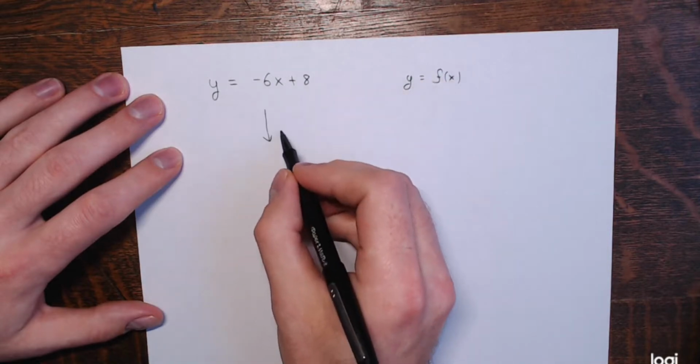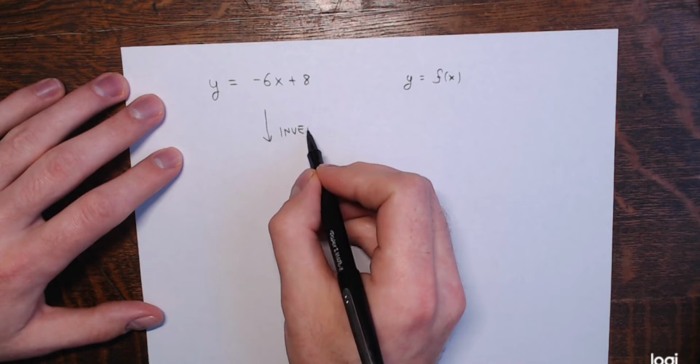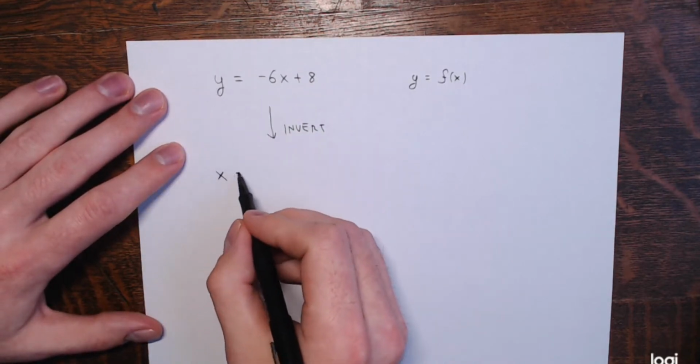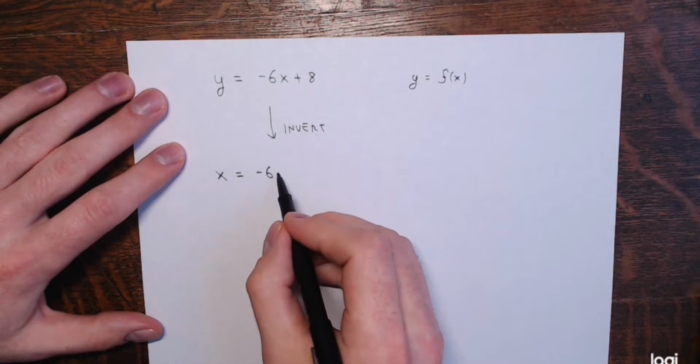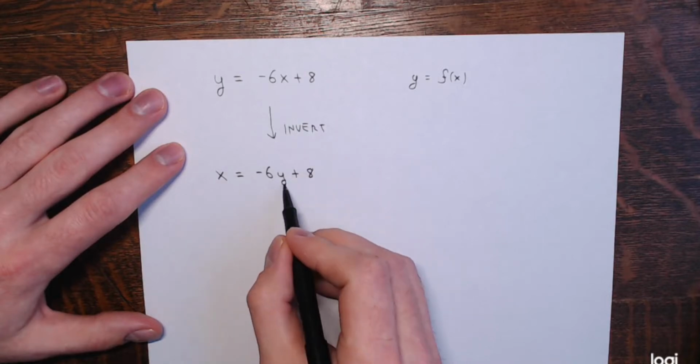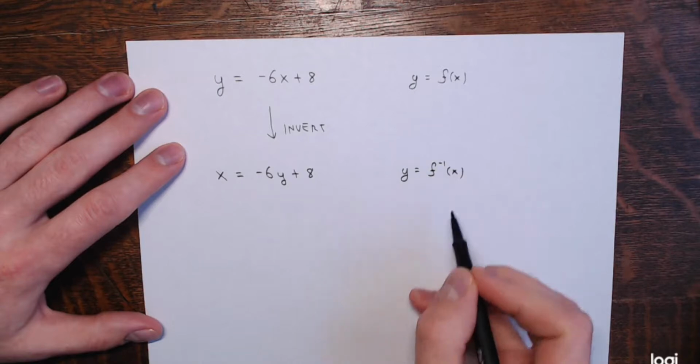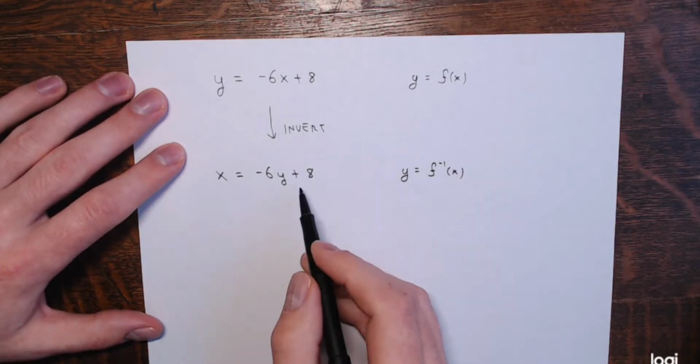Then we invert. Reverse the mapping. So y's become x, x becomes y. But this y represents f inverse of x.